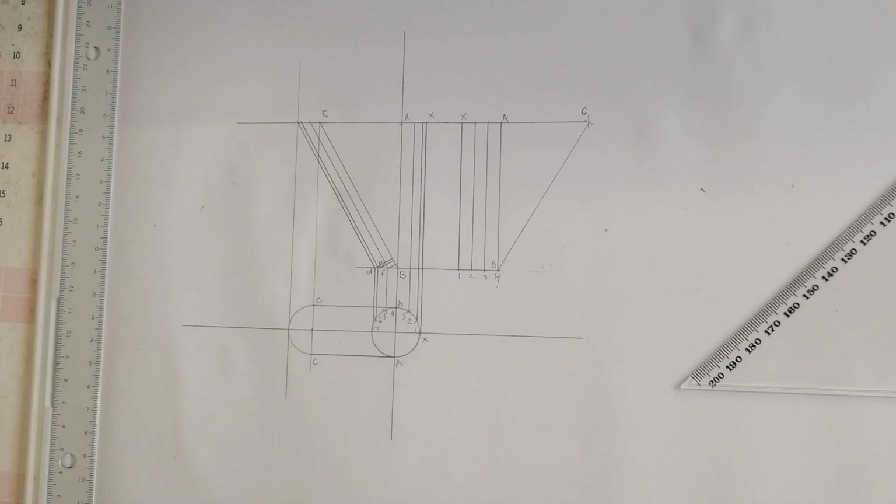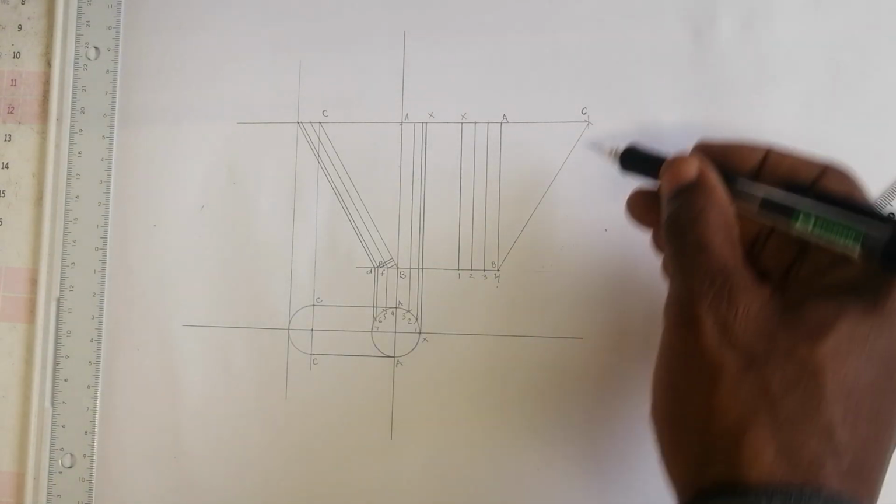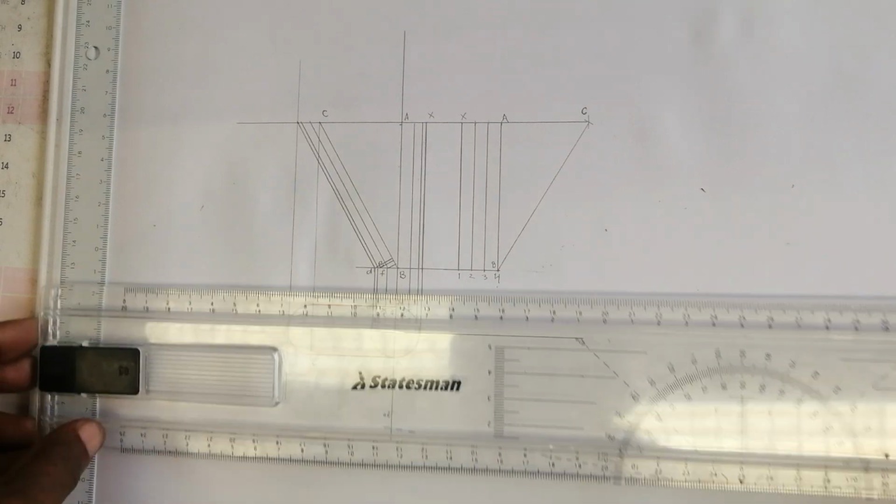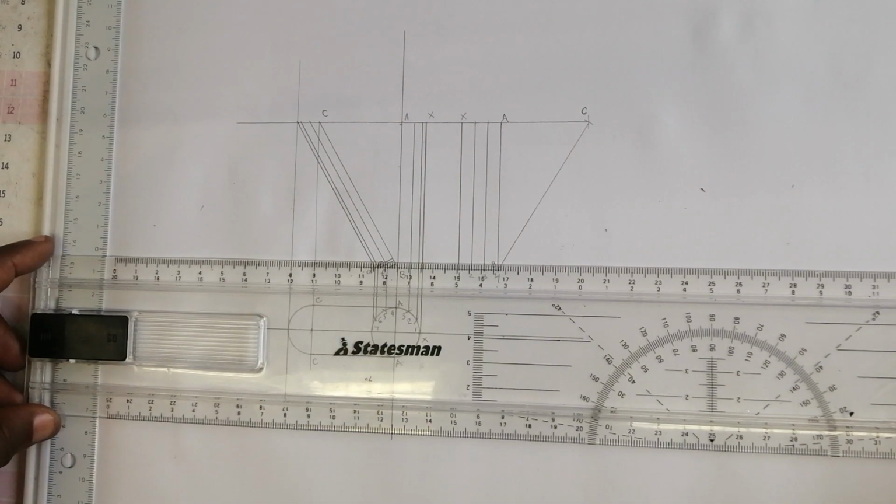You see from D perpendicular to C. Now from there I'll draw up to BC again. I'm projecting them up to BC.